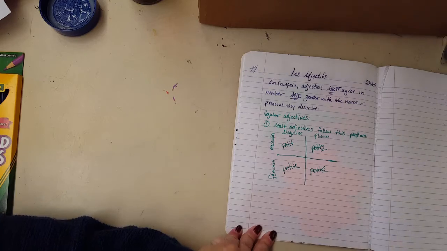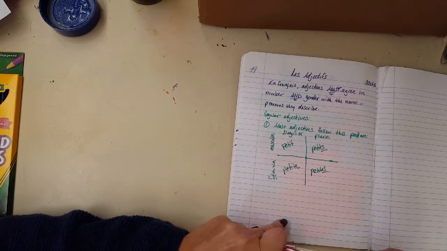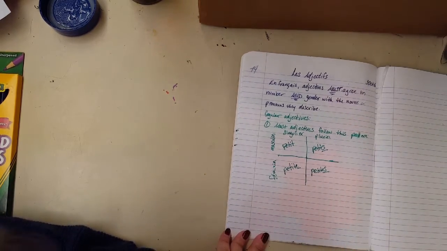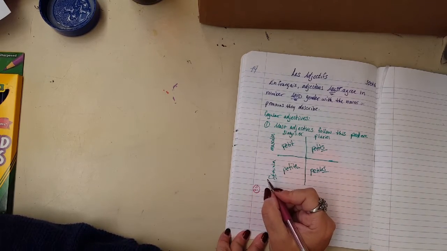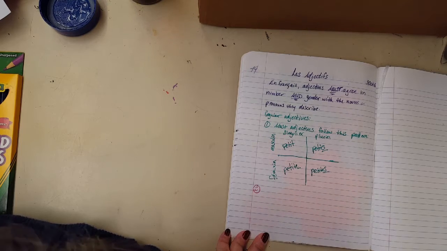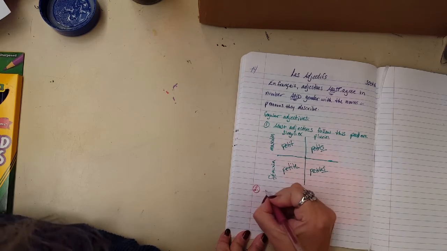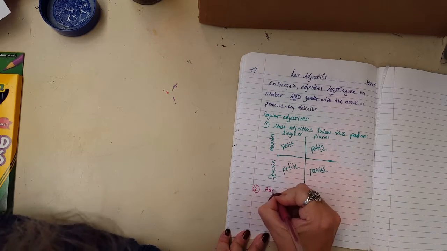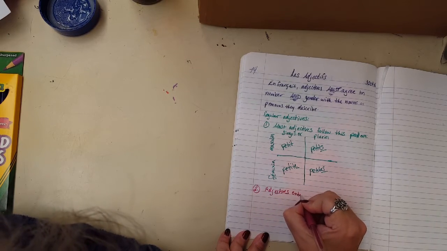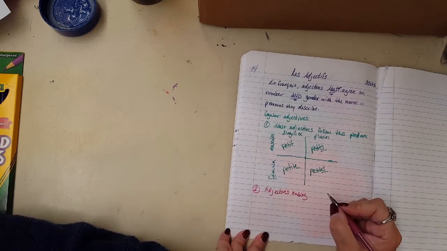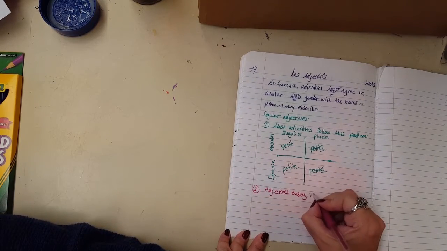Then we have, changez la couleur, s'il vous plaît. We have les adjectifs qui terminent en E. So adjectives ending with E. These are ones that end with E already in the masculine singular form.